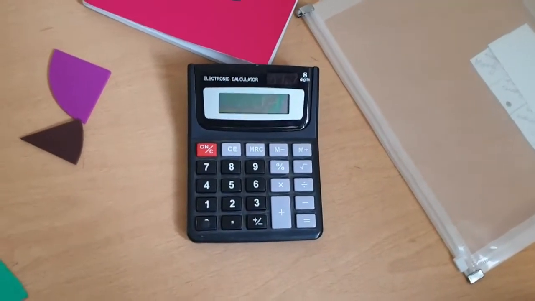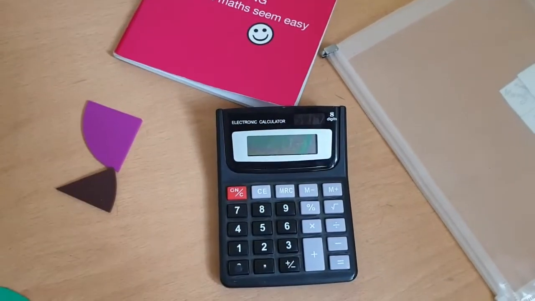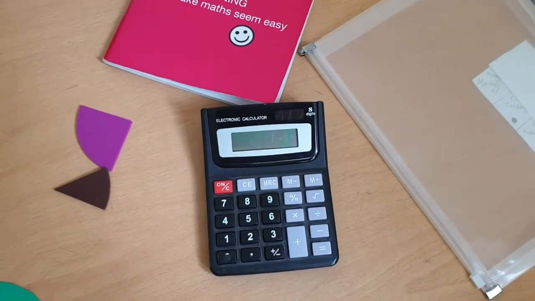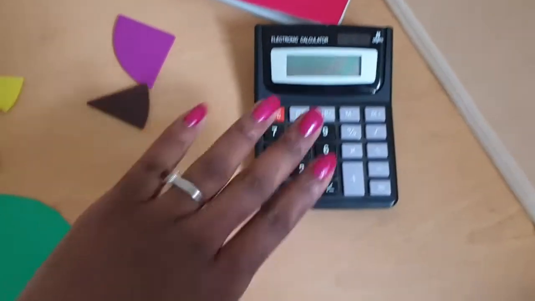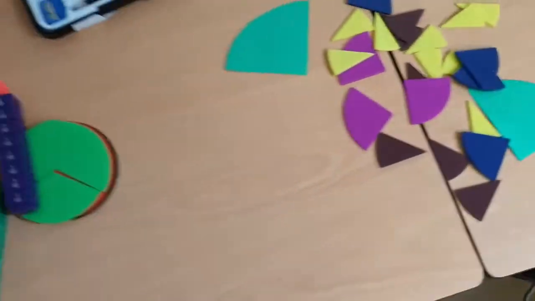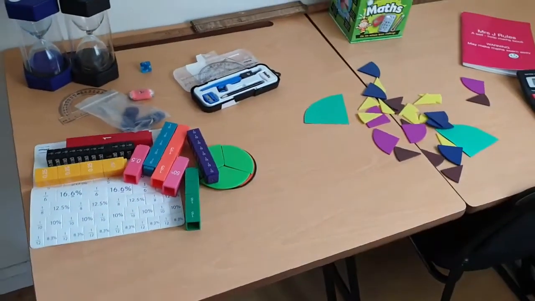What else? Calculators are good, more for you as a teacher or parent, more than the student. It's very good for students to work out how to answer questions using pen and paper methods and in their head first of all before introducing calculators. And yeah, so that's what I would say is quite good for maths resources for children in Key Stage 2.